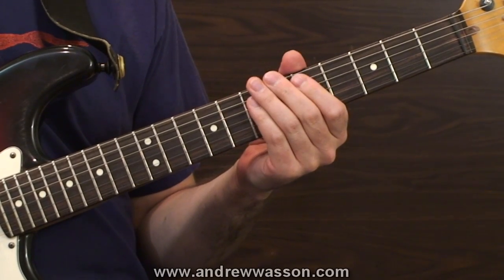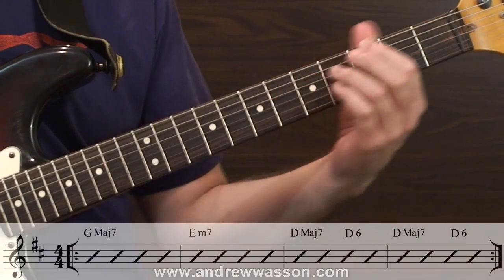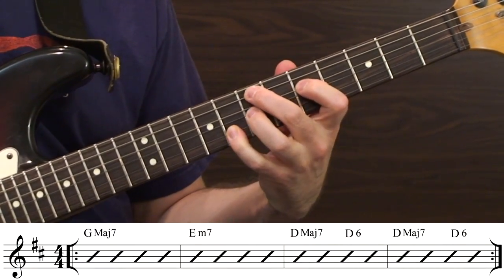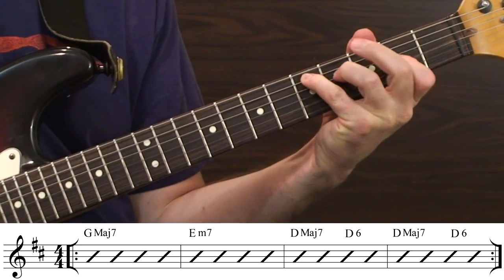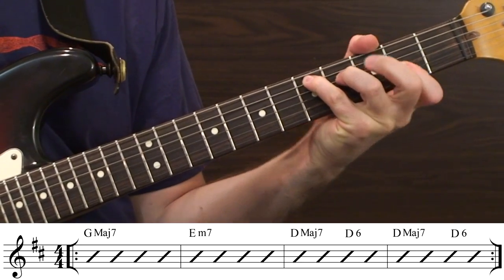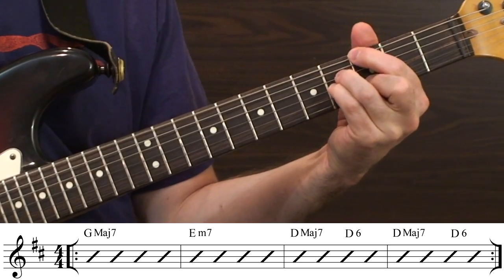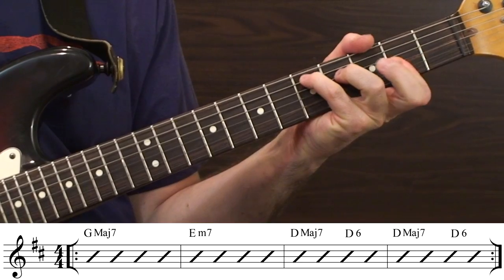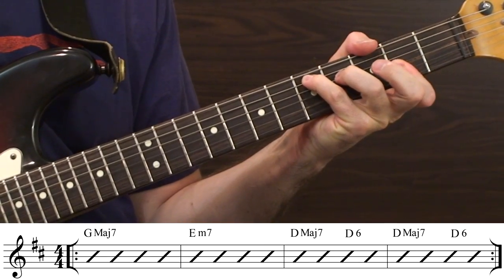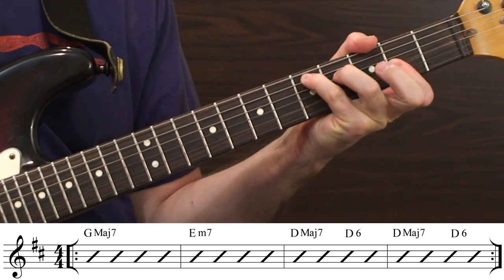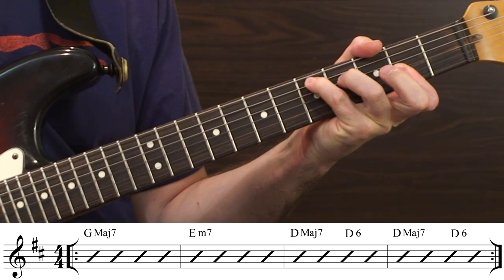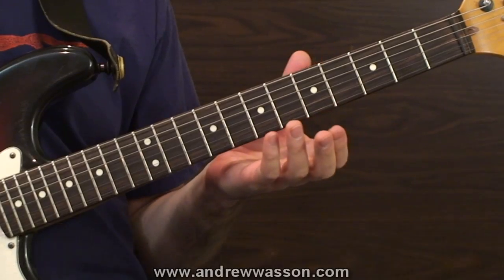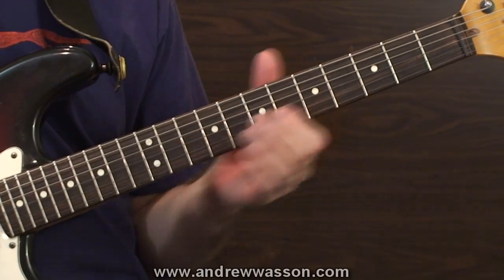But first of all, let's just hear what the chord changes sound like. They go like this. So now let's check out this D major scale melody line that I came up with for this particular part. Here goes.